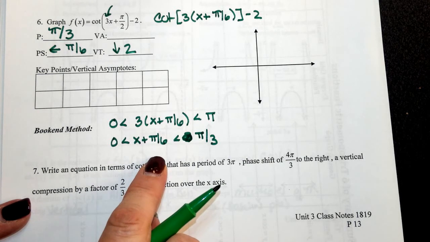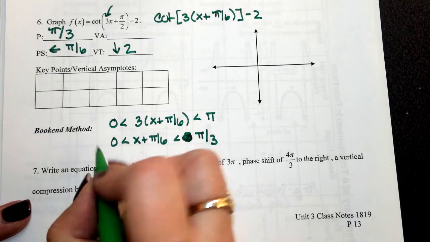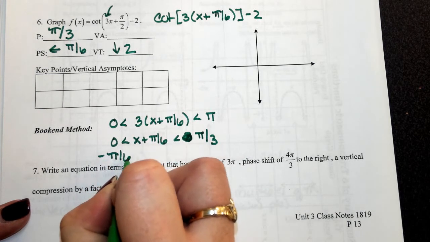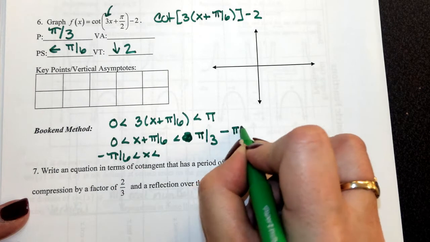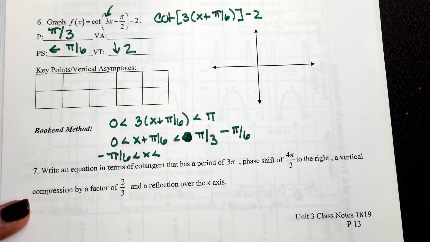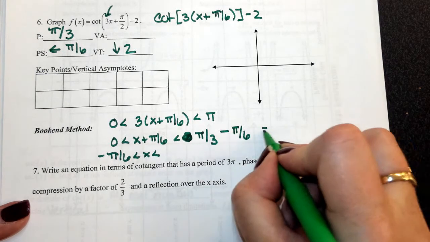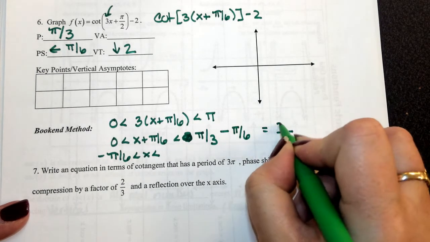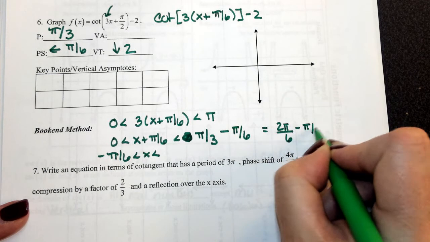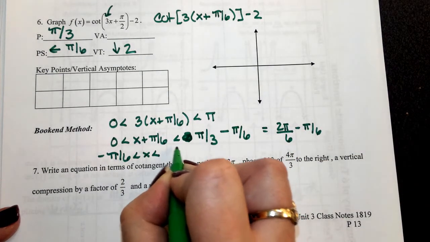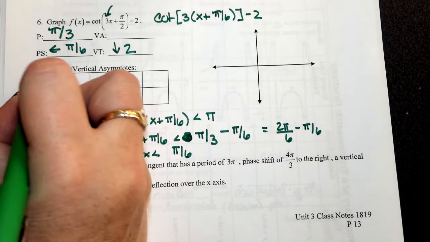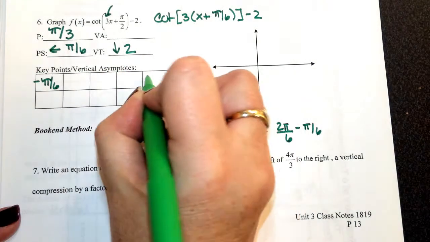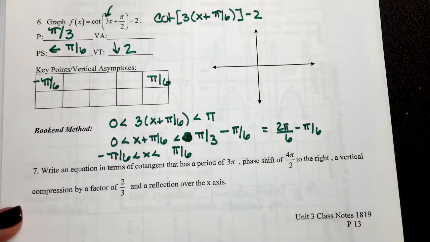What's next to finish solving this inequality? I'm going to have to do what? Subtract pi over 6. So negative pi over 6 less than x less than... Pi over 6 has to be subtracted from pi over 3. I need a common denominator. What's my common denominator going to be? 6. So that's going to be 2 pi over 6 minus pi over 6. That's going to give me a pi over 6. So I know I'm going to start this cycle at negative pi over 6. I'm going to end it at pi over 6.